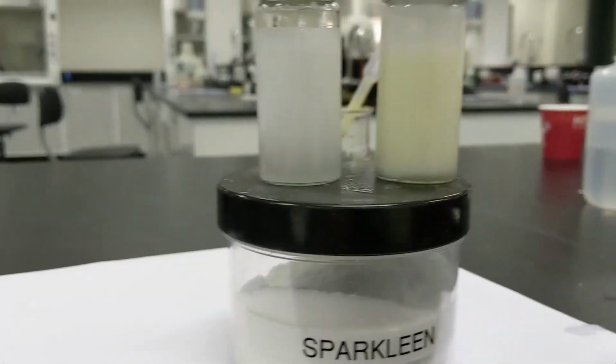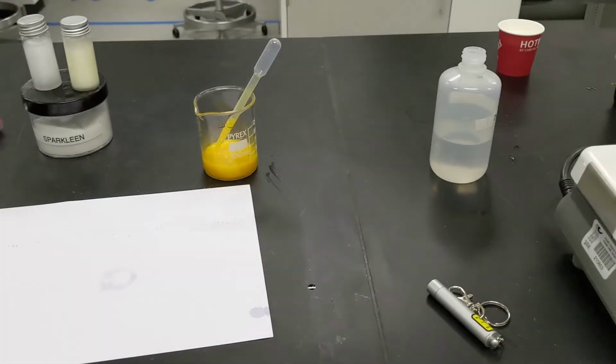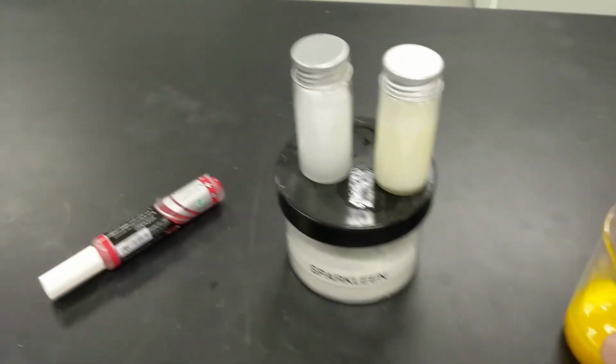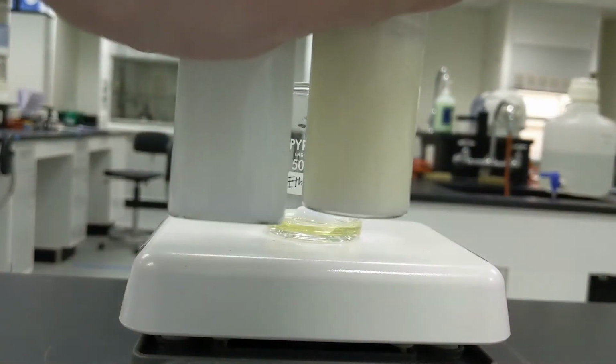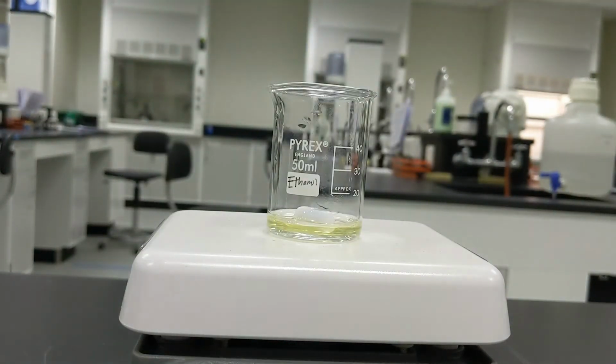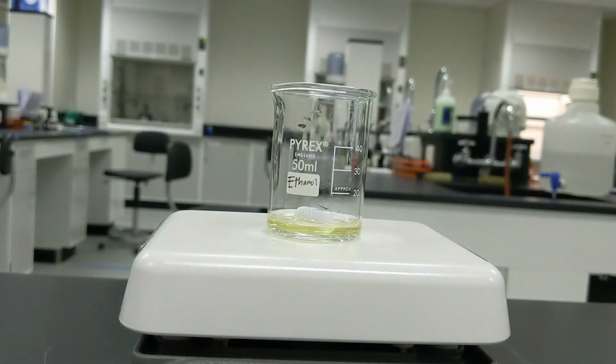So I'm going to put this aside and leave this for a little bit while longer and show you something a little interesting with the rest of this lab. Okay, so guys, in this next part, I still have my emulsions here. I'm going to set them to the side, see what happens while I do an experiment with the egg white.